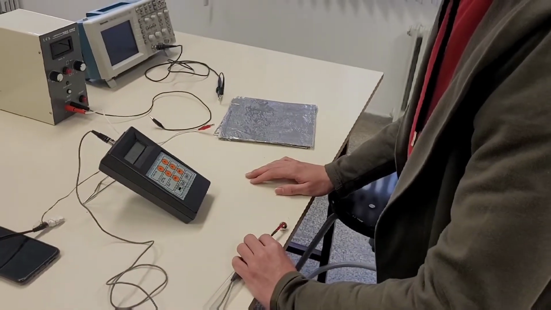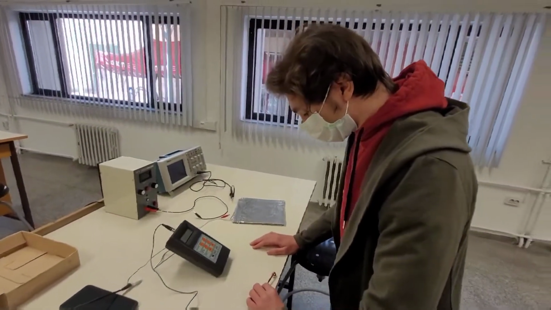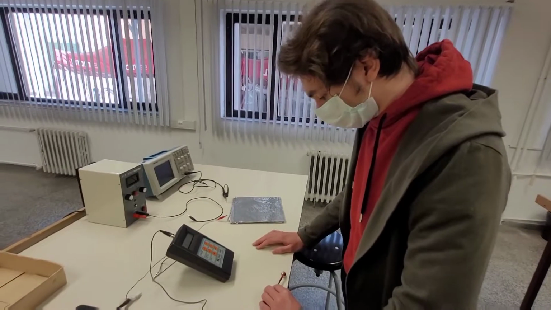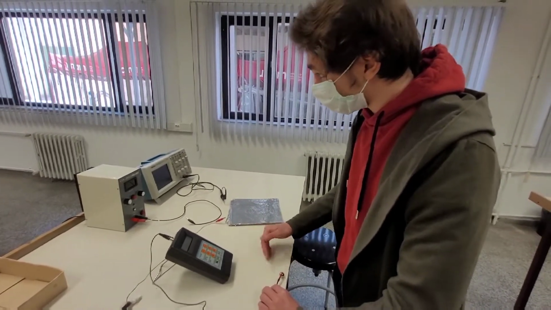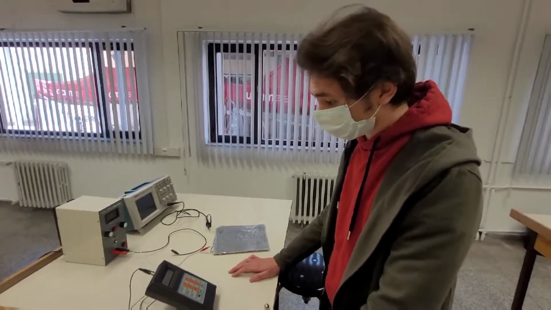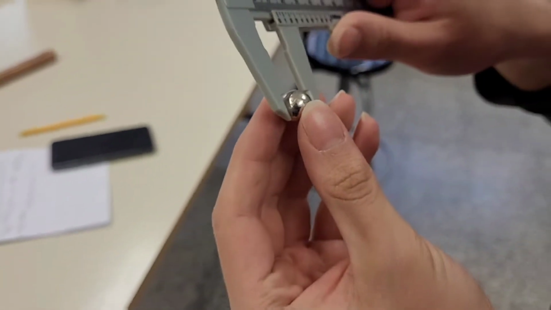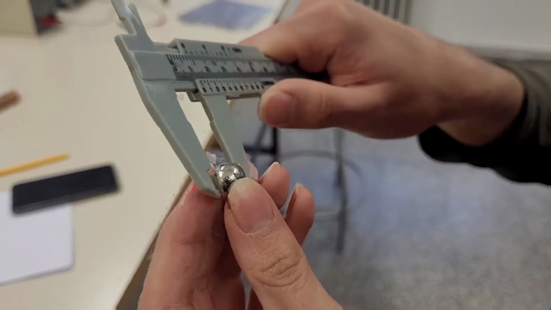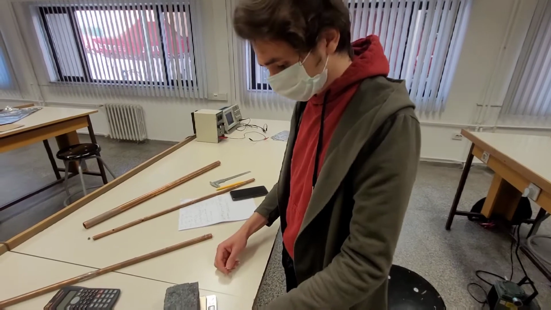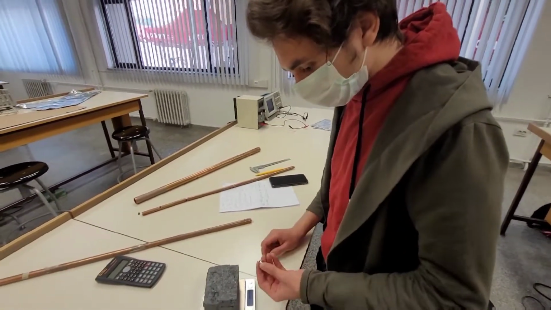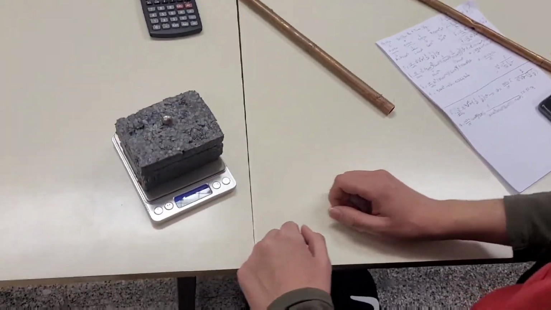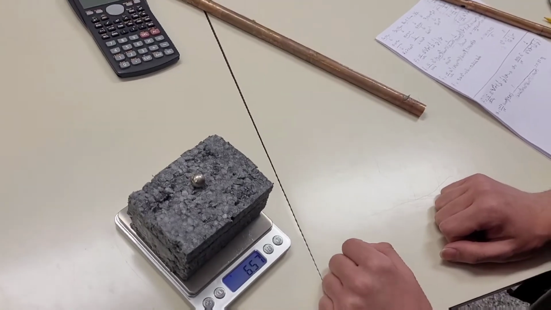So now I am measuring the magnetism. The magnetism value varies. It is not constant due to some errors associated with, I think, the other tools here, but it is approximately 0.266 Tesla. As you can see here, the diameter of the magnet is approximately 1.2 centimeters. Now I am measuring the mass of this magnet. It is 6.58 grams.